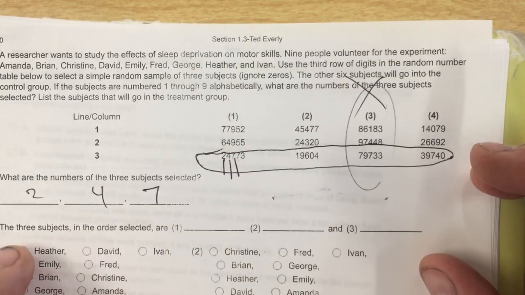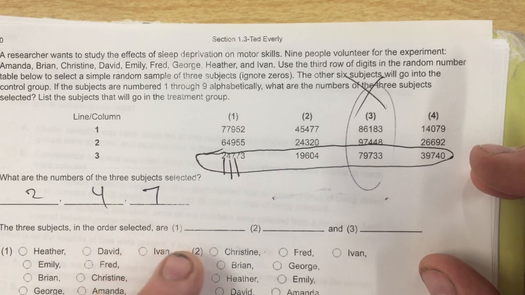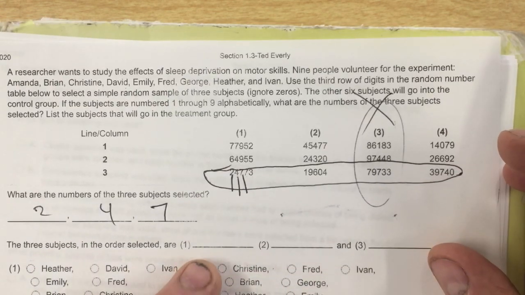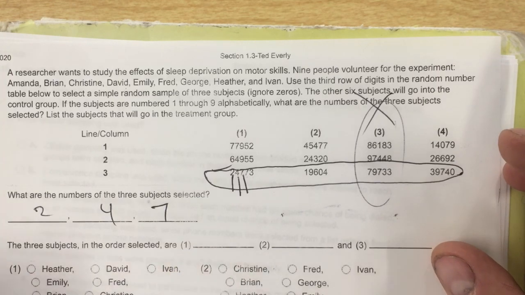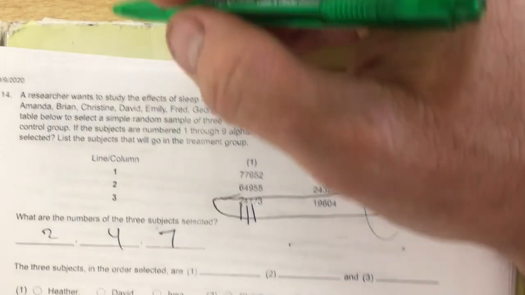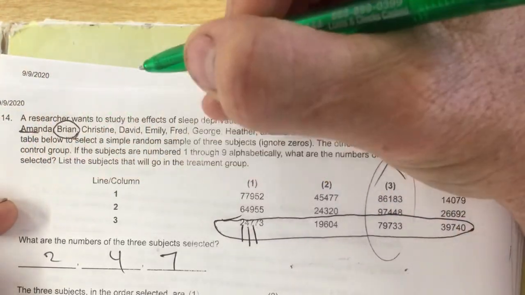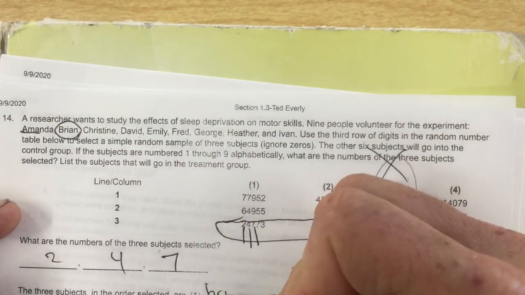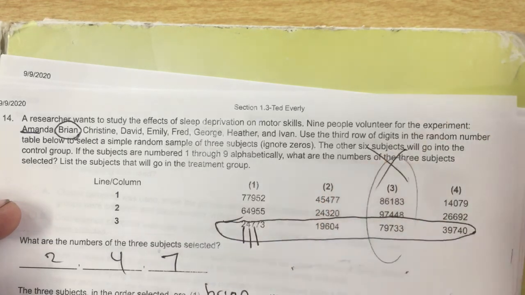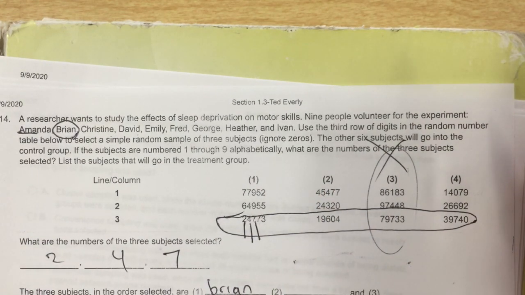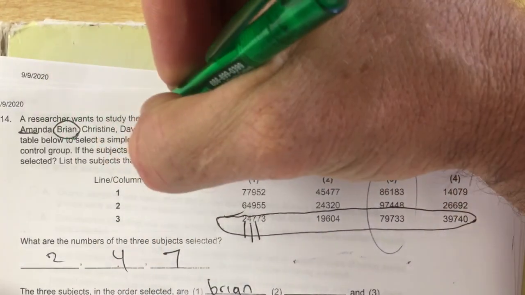Now, the 3 subjects in order are what? What's the 3 subjects? Well, let's see. 2. Let's look up here now. 1, 2 would be Brian. So this would be Brian. 4 would be, let's see, 1, 2, 3, 4 would be David.